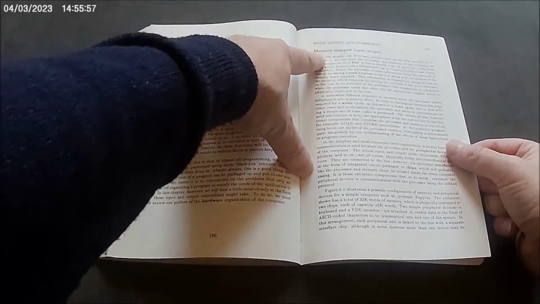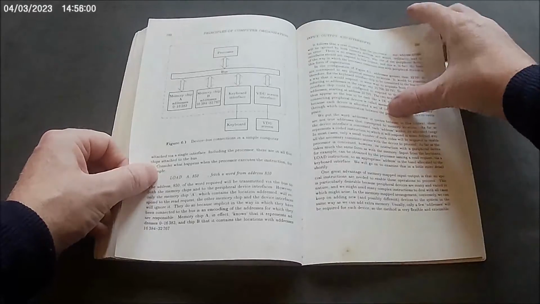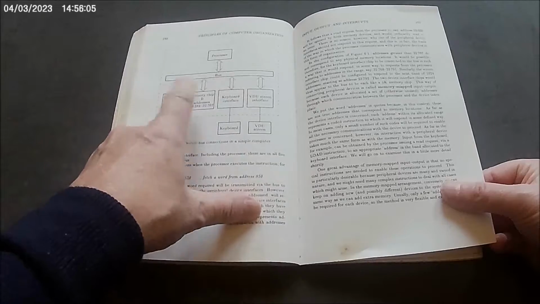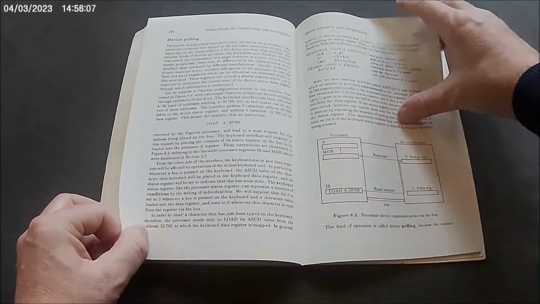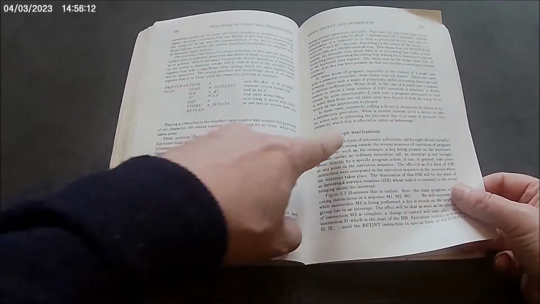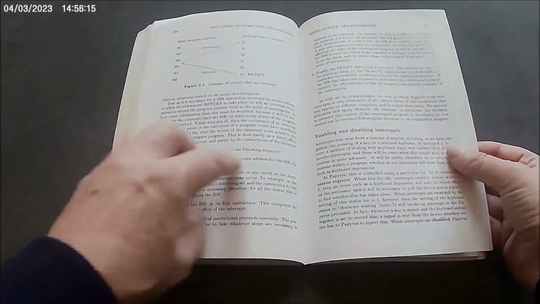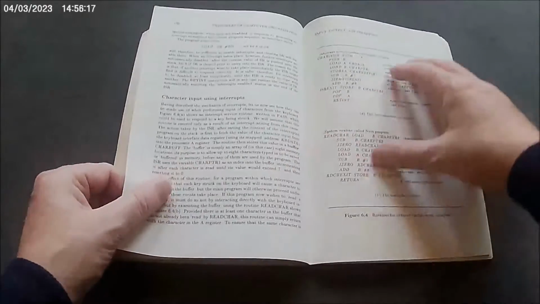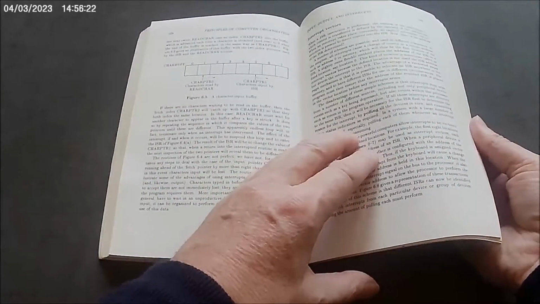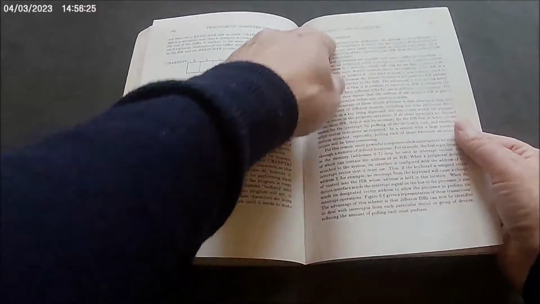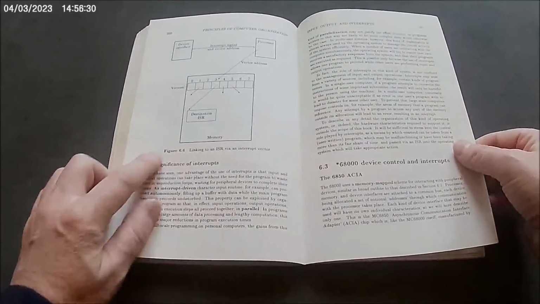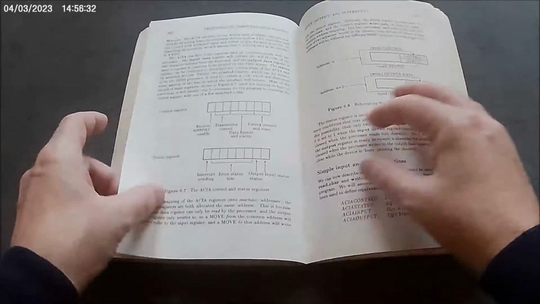So memory mapped input, output, which is what I use on my machine, and how we talk through the bus to each of the different elements, device polling, and also a nice section on interrupts and enabling and disabling interrupts, character input using interrupts, and the interrupt vector tables. And it shows you how the interrupts are dealt with in the 68,000.